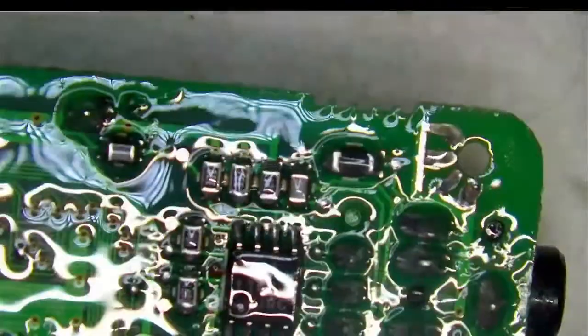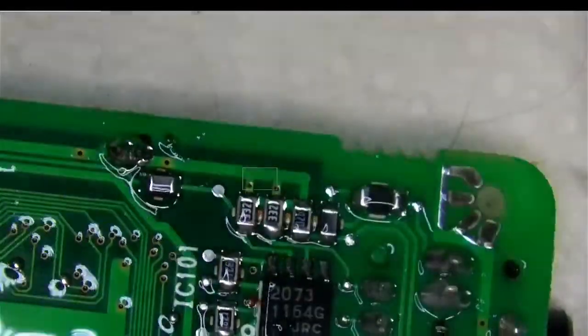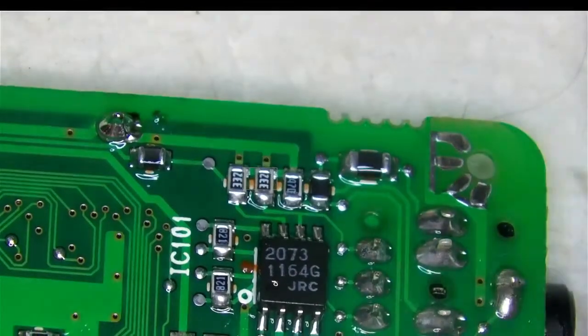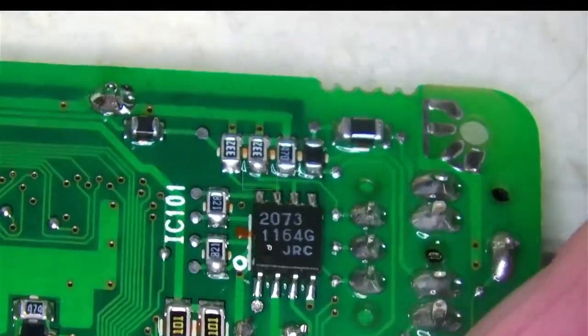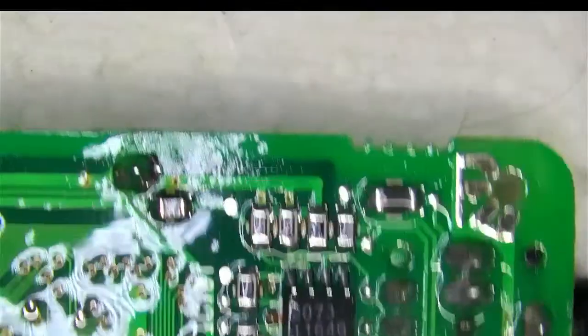Because unfortunately, if that part goes, the only solution is to just basically say, oh well, I guess it's time for a screen mod. Not everybody wants to do that, which I don't really blame them.